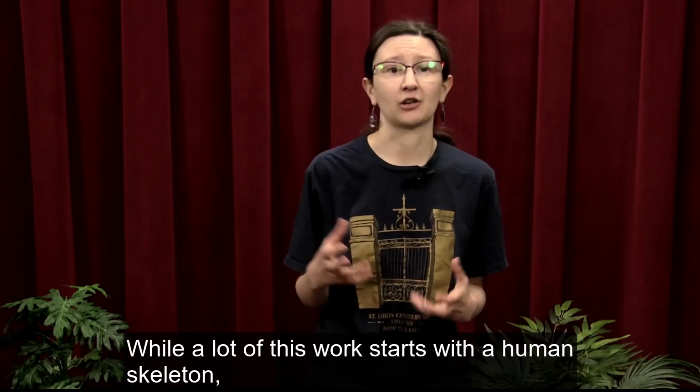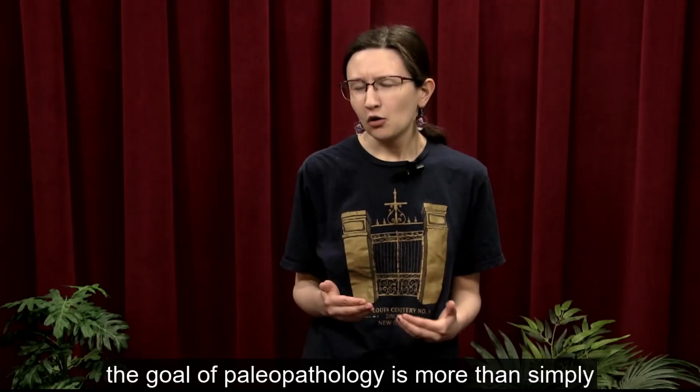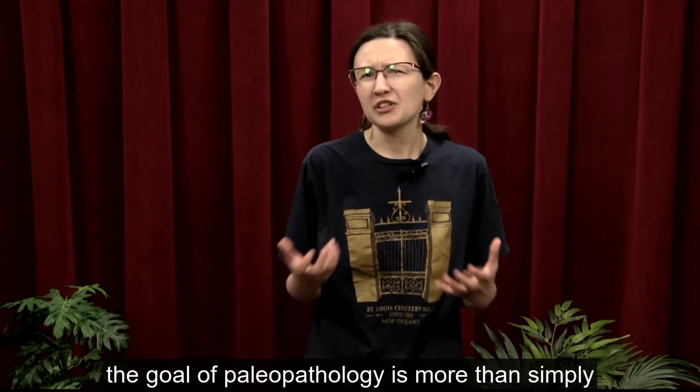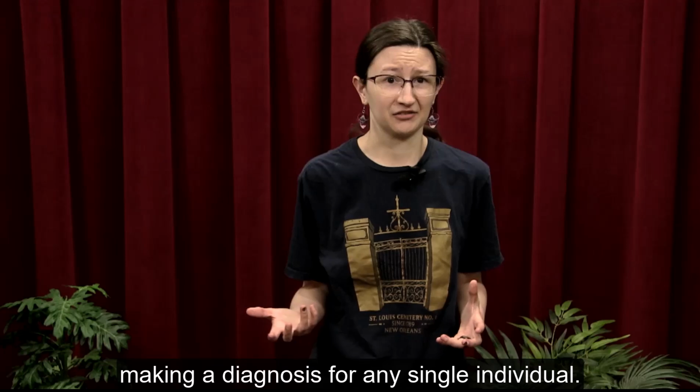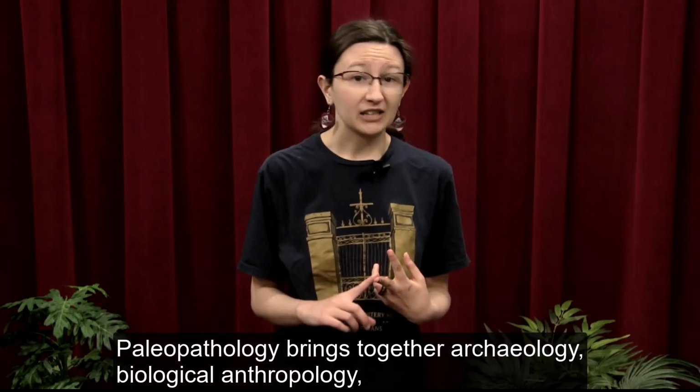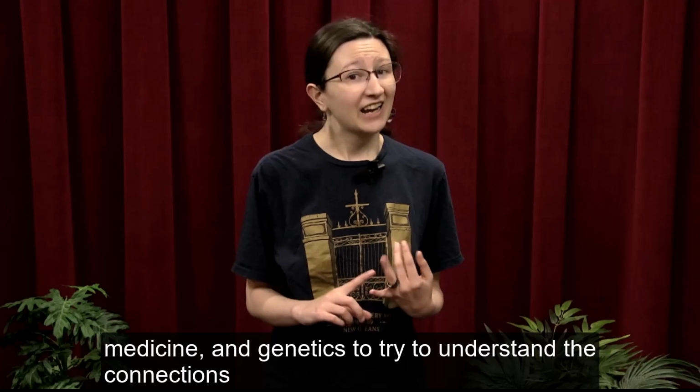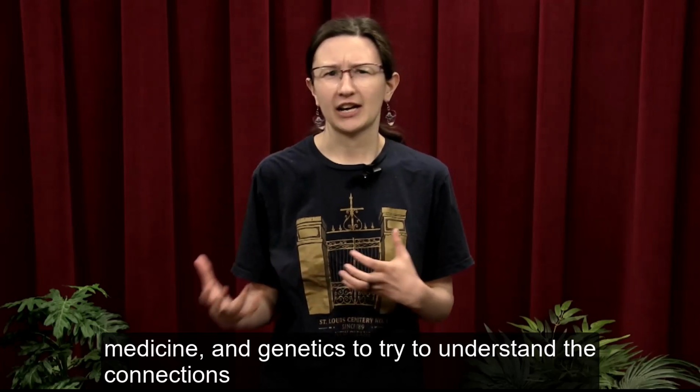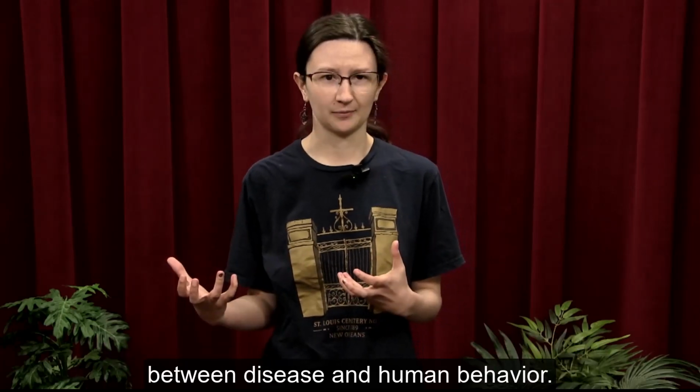While a lot of this work starts with the human skeleton, the goal of paleopathology is more than simply making a diagnosis for any single individual. Paleopathology brings together archaeology, biological anthropology, medicine, and genetics to try to understand the connections between disease and human behavior.